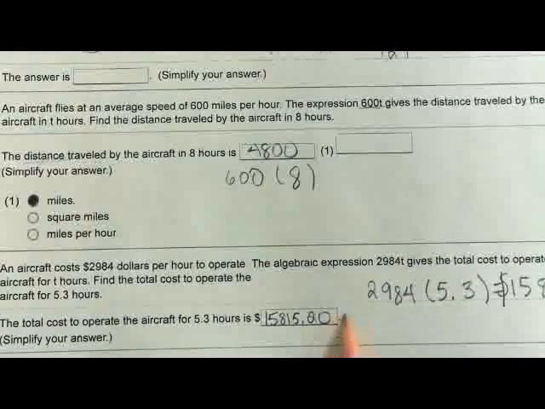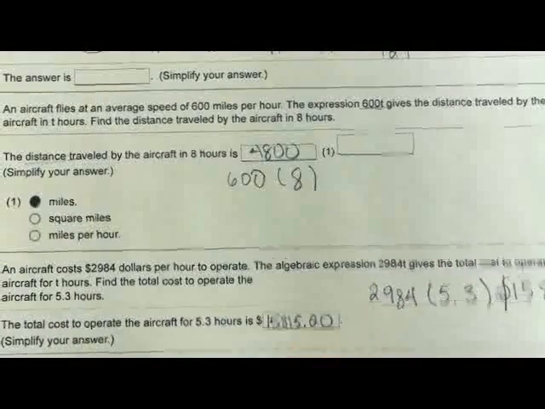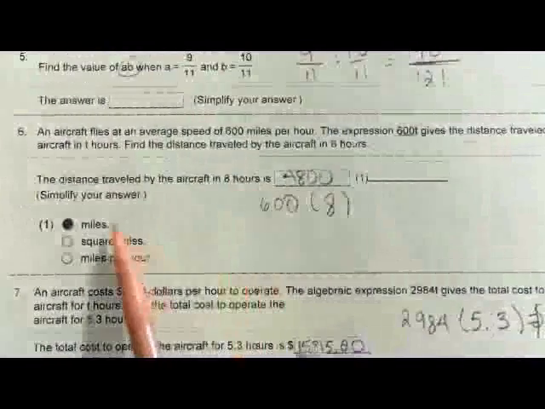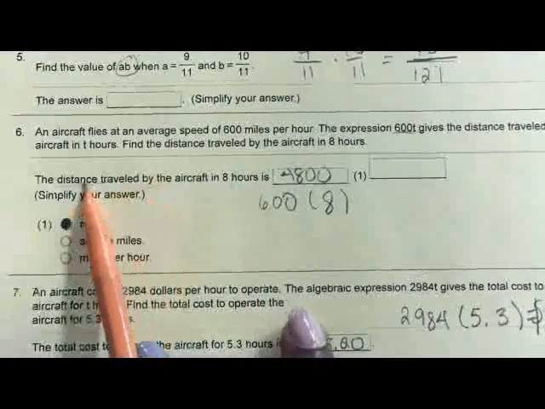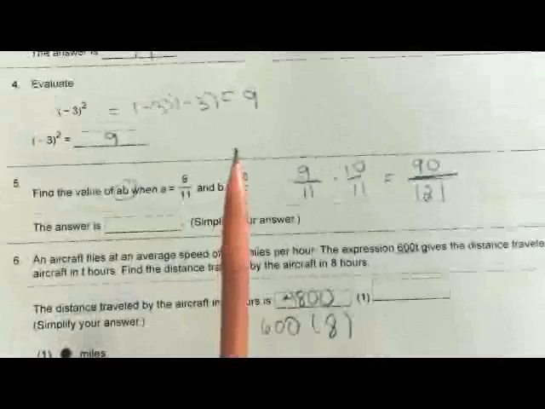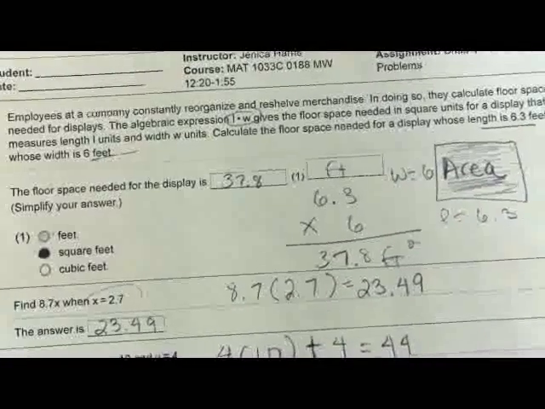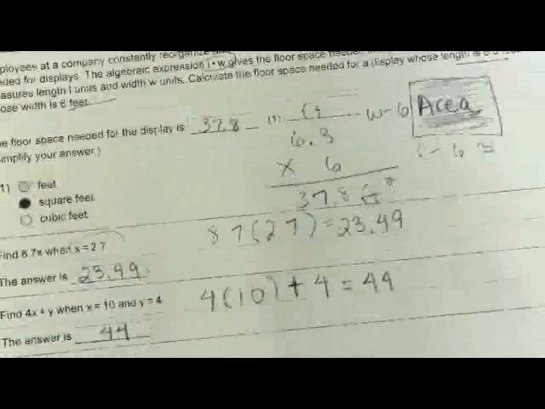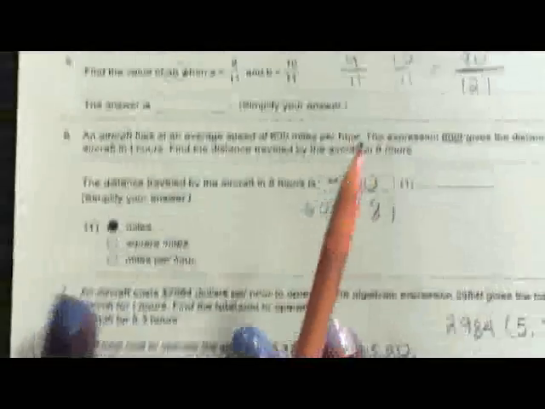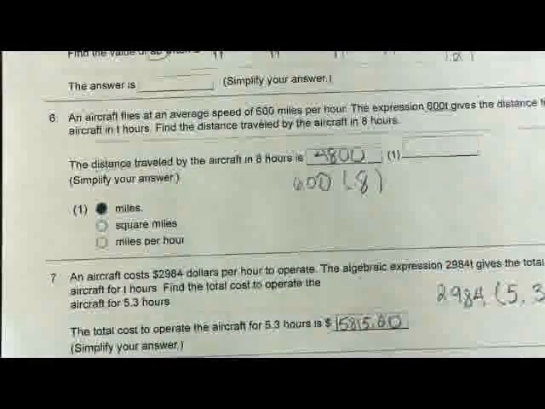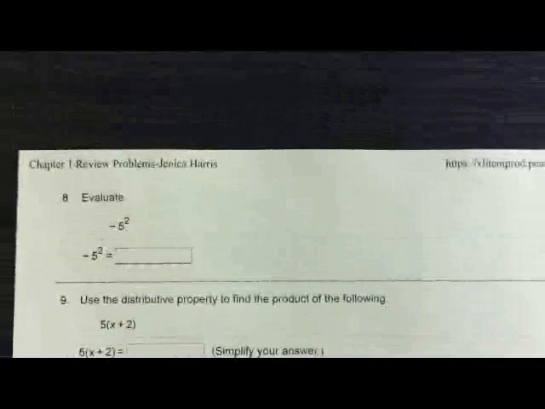So you want to make sure we're in the correct units. So this is in money. Number 6 was actually talking about miles because we're looking at a distance. And then the previous one was in square feet because we actually did an area formula. So that was number 7. Let's look at number 8.